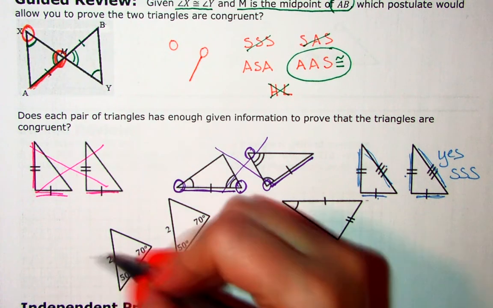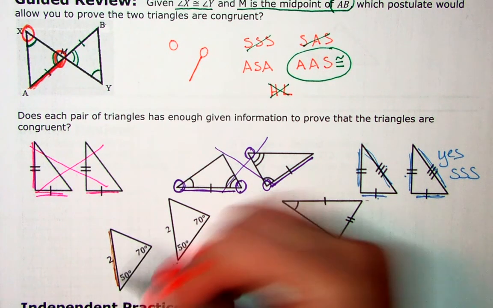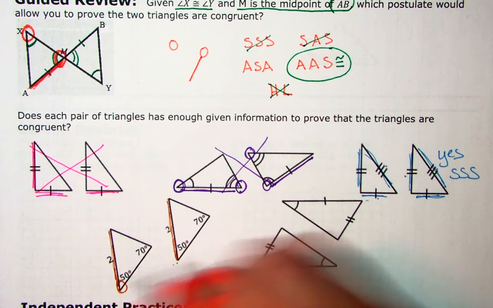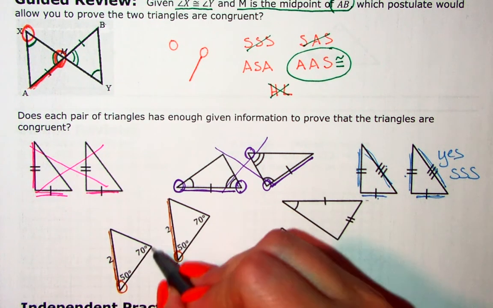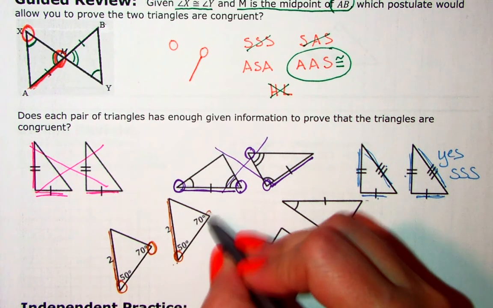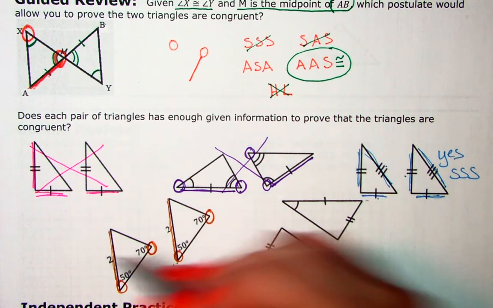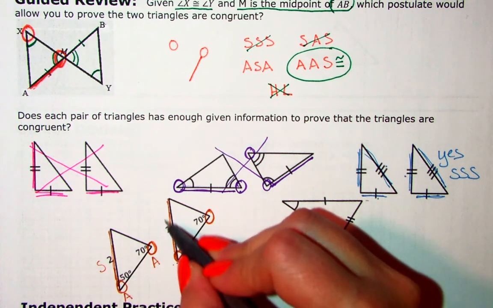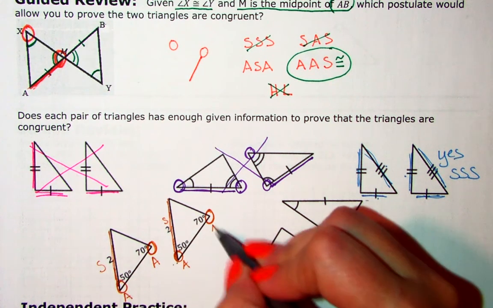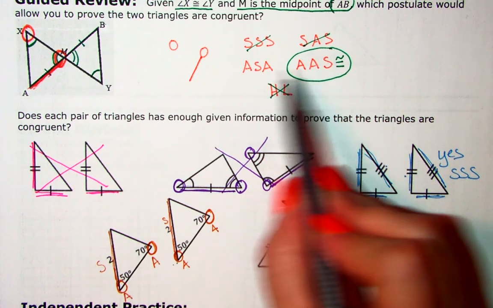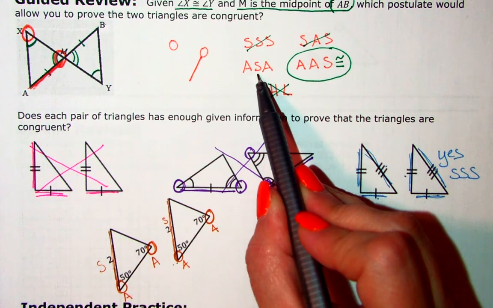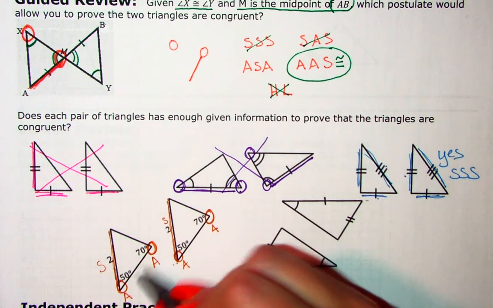When I look at the next one, I have a side that's 2 that matches a side that's 2. I have an angle that's 50 that matches an angle that's 50. I have an angle that's 70 that matches an angle that's 70. So I have a side, an angle, and an angle. So I have 2 angles and a side. So it's kind of like one of these two. Is my side connecting the angles or is it outside the angles?